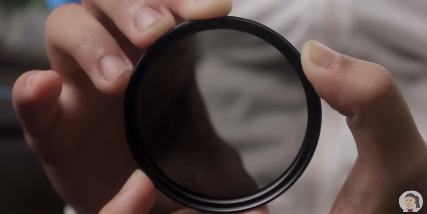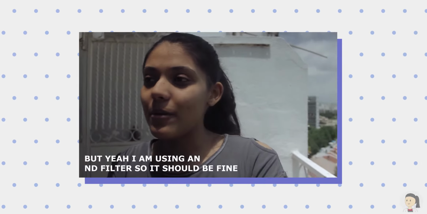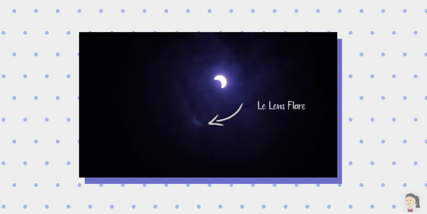So what it does is that it reduces the amount of light that is entering your lens. So if you're in a very blown out area, you can just put an ND filter on and it's just gonna help the situation. Now I have also used the ND filter during my solar eclipse vlog, and there was this little time lapse that I could do of the eclipse while it was happening. I could not have done that without the help of the ND filter. The only drawback in that situation was that it flared, so you could see two reflections of the sun, but yeah, that's fine. What you gonna do?